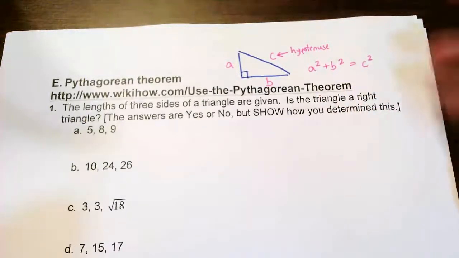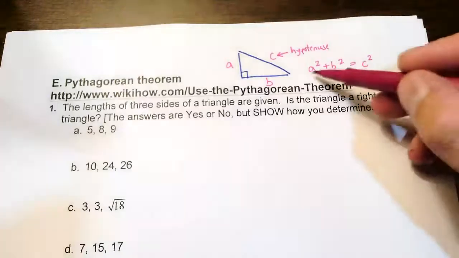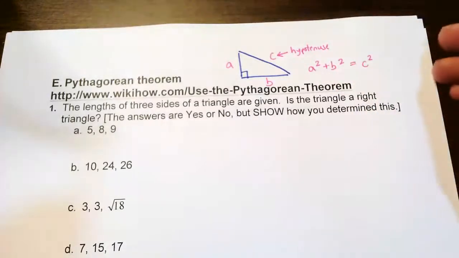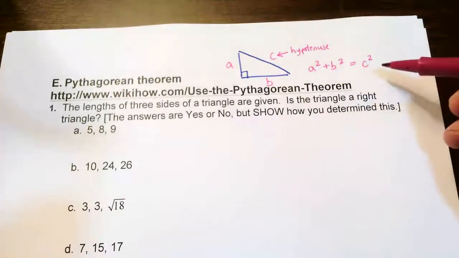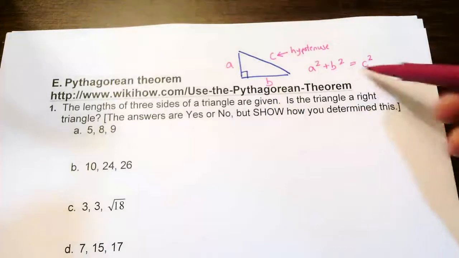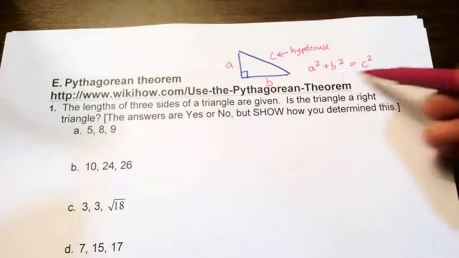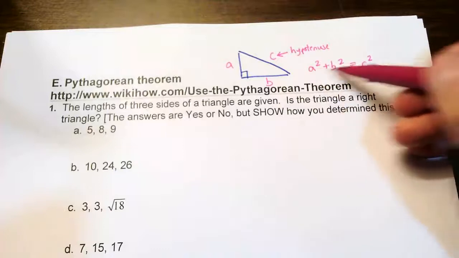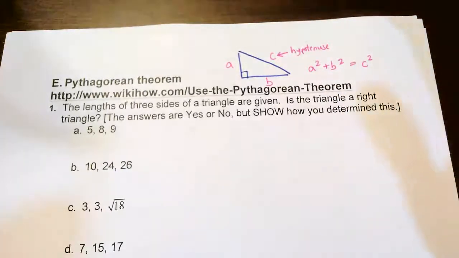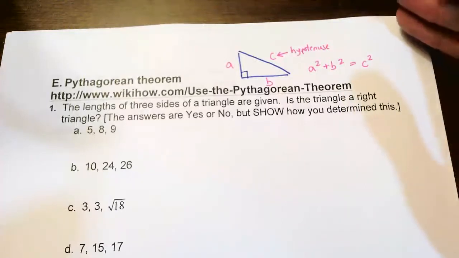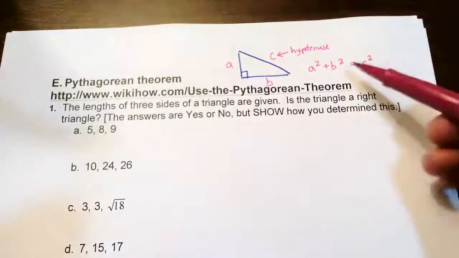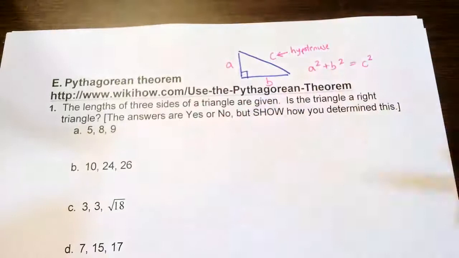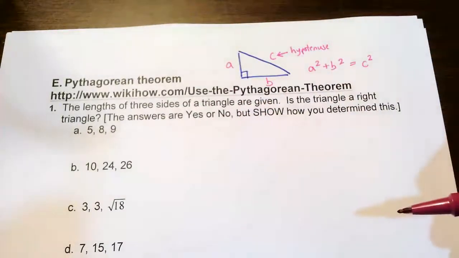And so we can use this for a lot of different things. If you know two of the sides, you can always use the Pythagorean theorem to solve for the third side. Also, if you just know the side lengths of a given triangle, you can substitute those numbers in here, and if we end up with a true relationship, if the sum of the two sides squared is equal to the longest side squared, then we also know that triangle has to be a right triangle without even being able to measure a 90-degree angle. So we're going to use these side lengths to try to decide if these would create a right triangle.